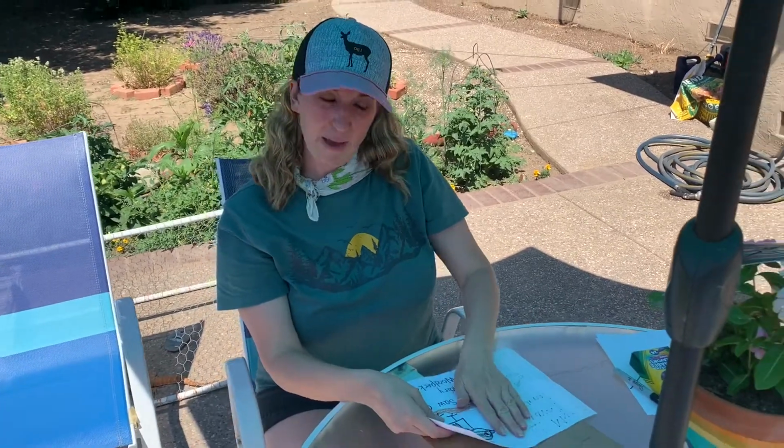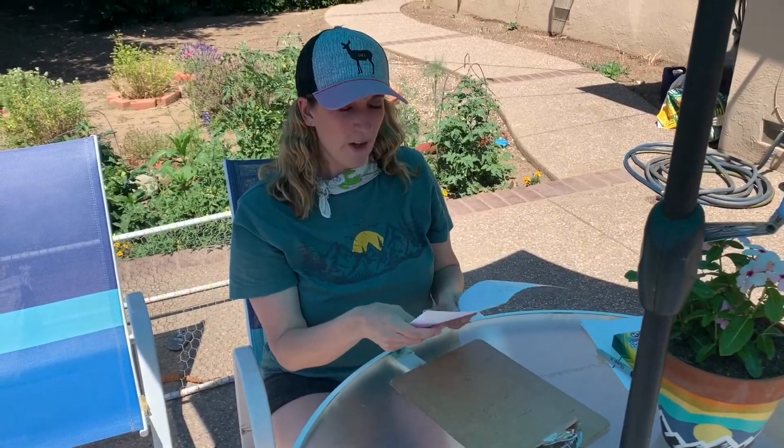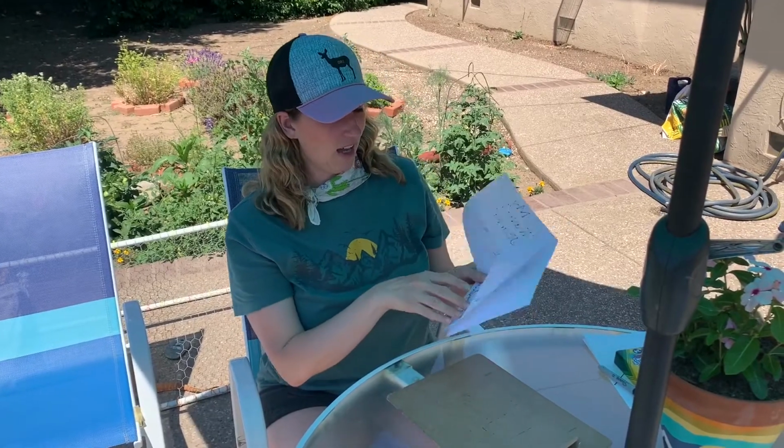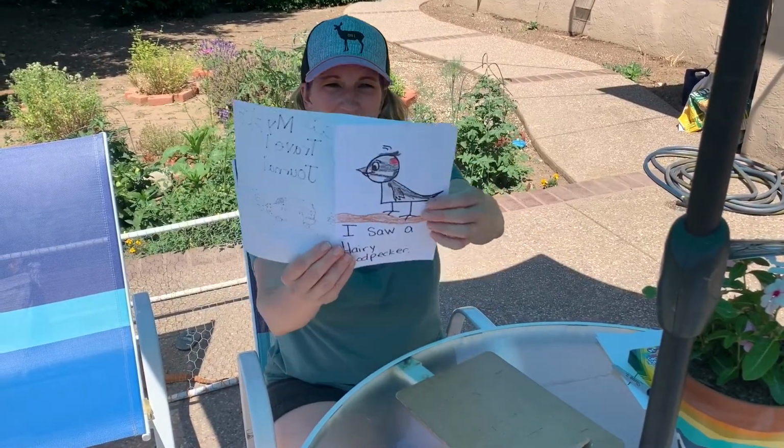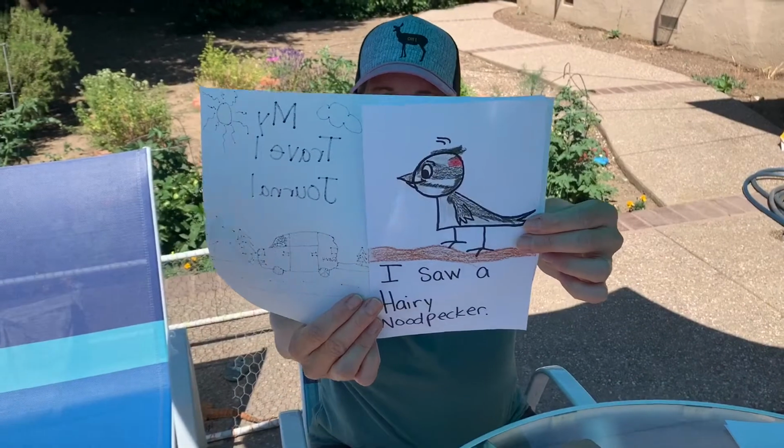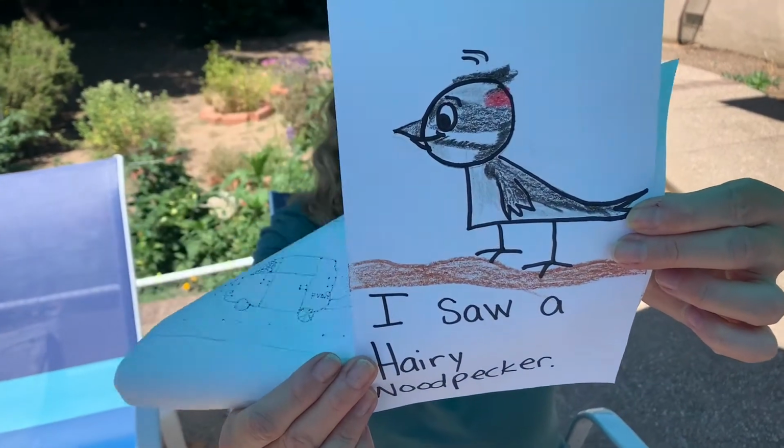So when I came back, I decided I wanted to draw a picture of the woodpecker I saw. So here he is. And I even wrote a sentence. I saw a hairy woodpecker.